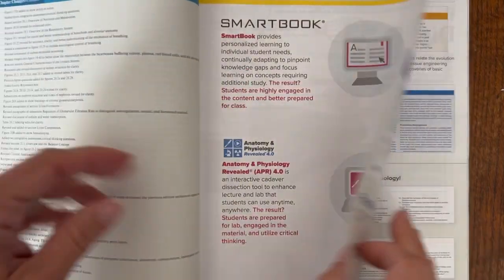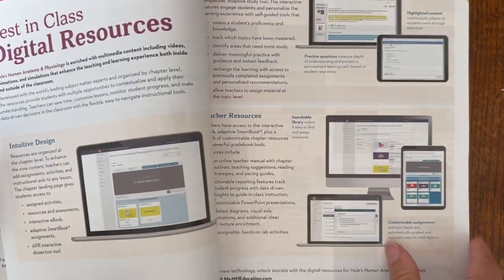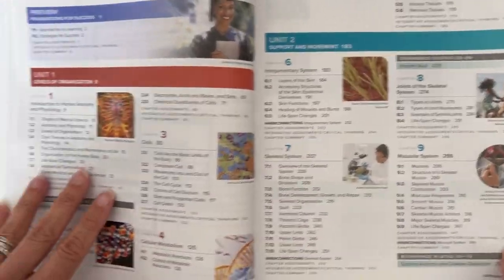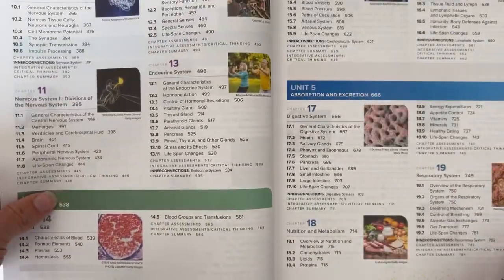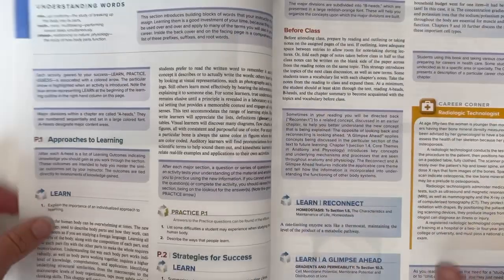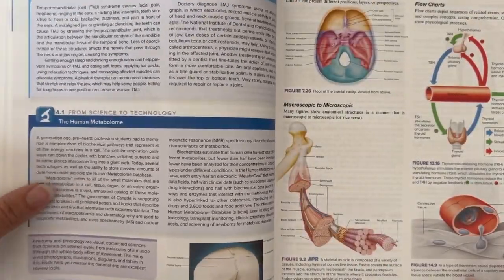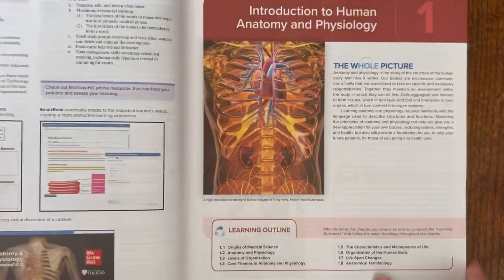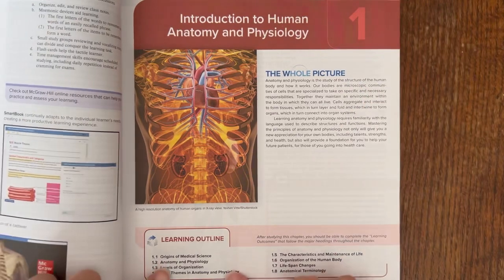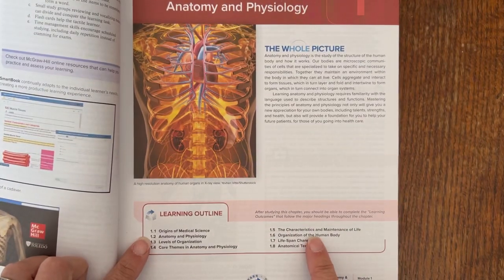So new to this edition, Smart Book. And here's the more detailed table of contents. So here we go. Chapter 1, Introduction to Human Anatomy and Physiology. And here are the sections that are assigned in the textbook.